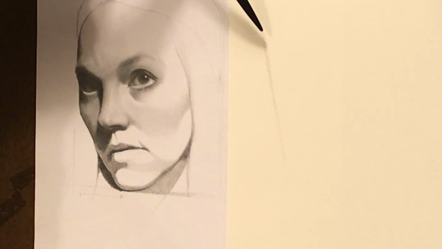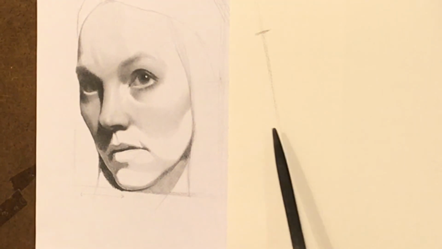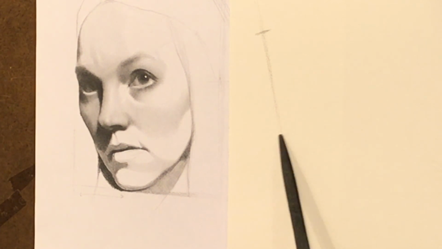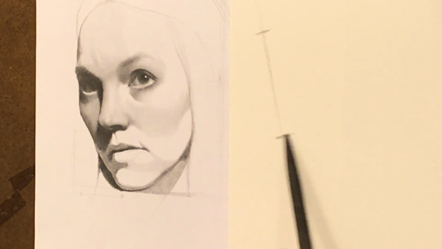So once I've established that plumb line, what I can do is mark where the top of that nose would be, and then also where the bottom would be. In this case, our head is tilted, so everything is moving at a slight angle.